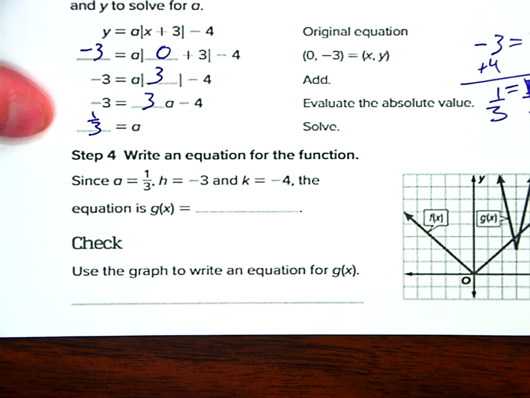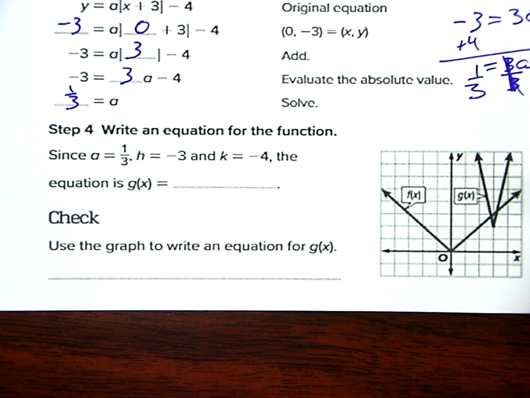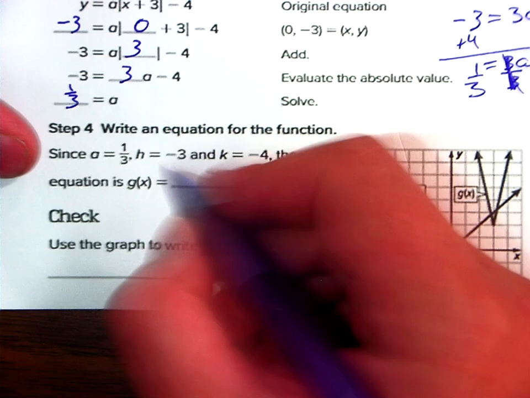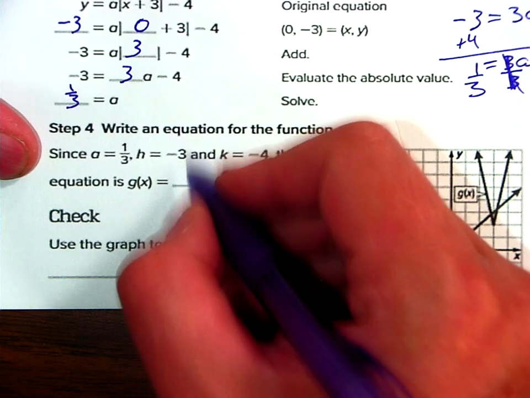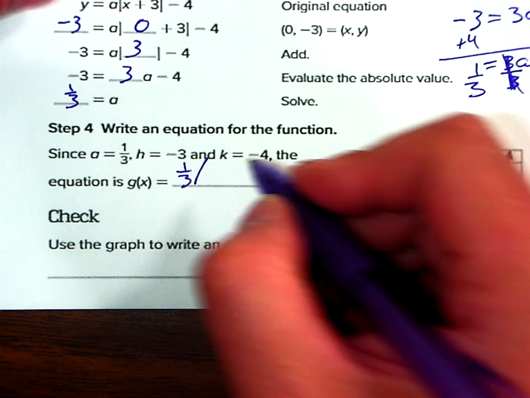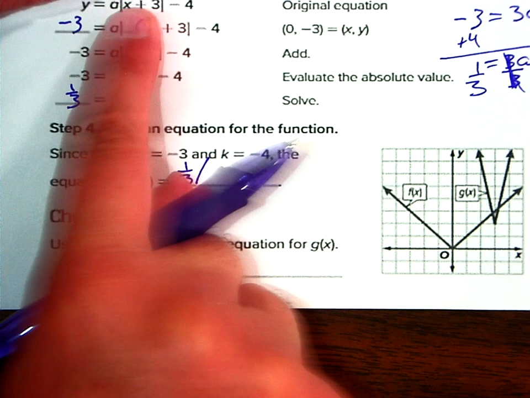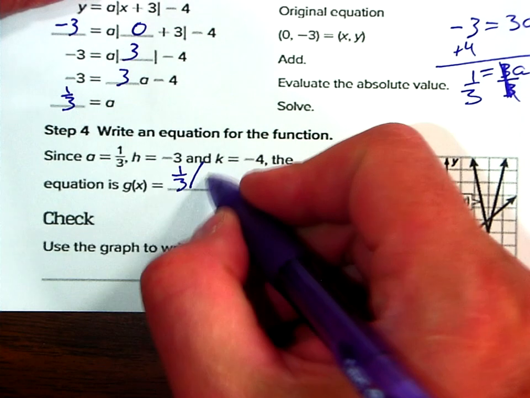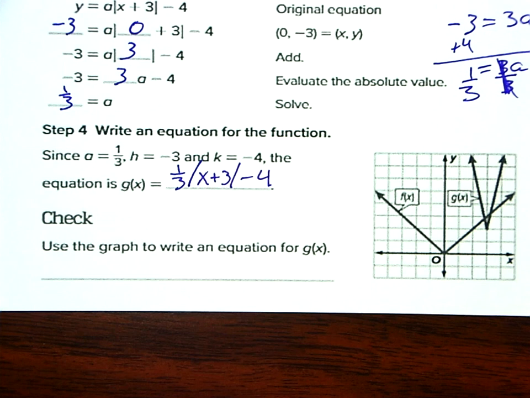And I know I'm going quick. We're down to less than 5 minutes. So write an equation for the function. Since a is 1/3, h is -3, and k is -4, my final answer is going to be g of x equals 1/3 absolute value. And then we're just going to fill in right here. It's that right there, x plus 3 minus 4.